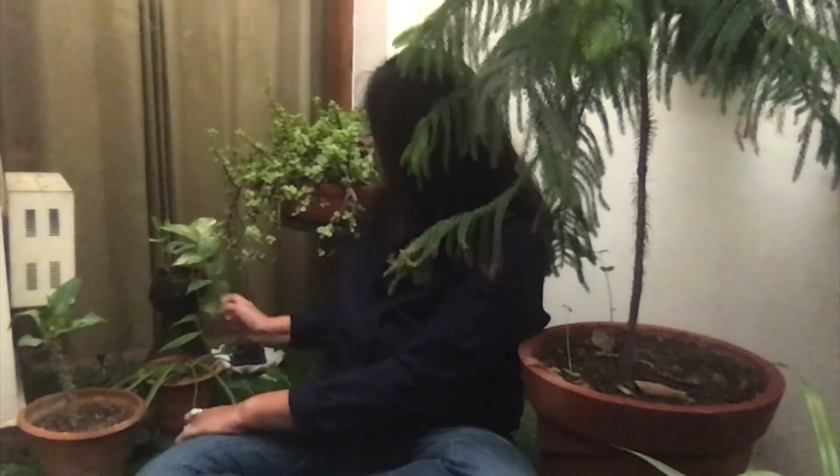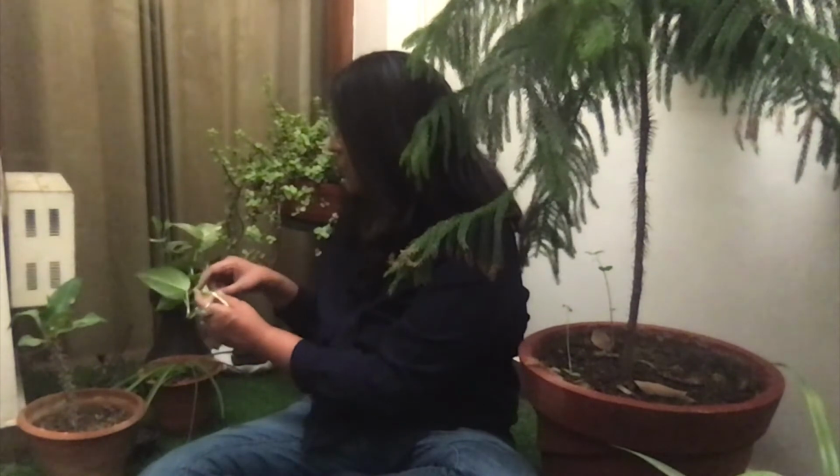You can also show children maybe a money plant. They can observe the different parts of this plant. How is this plant suited to climb on a support? If you see closely, the money plant has climbing roots. How are the roots of this plant different? So here we start talking of modifications. Why do you think this plant has these climbing roots?